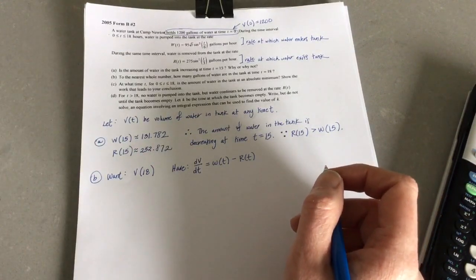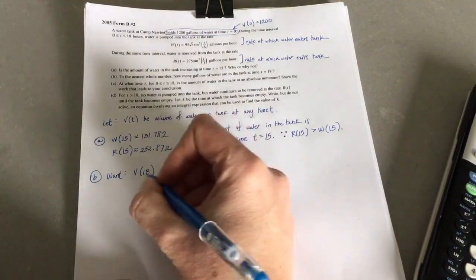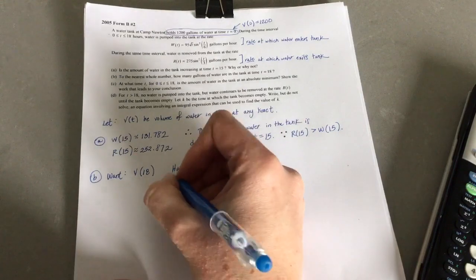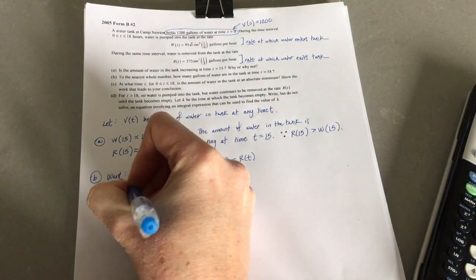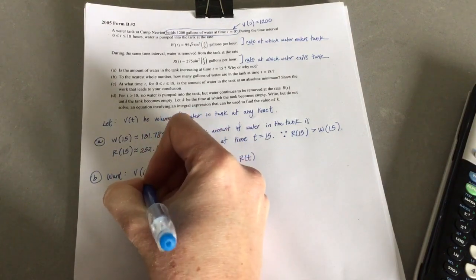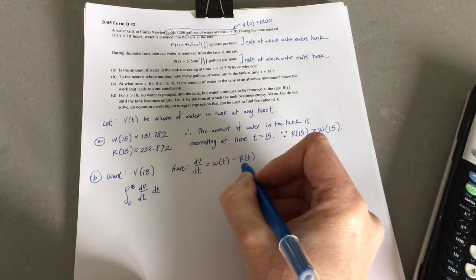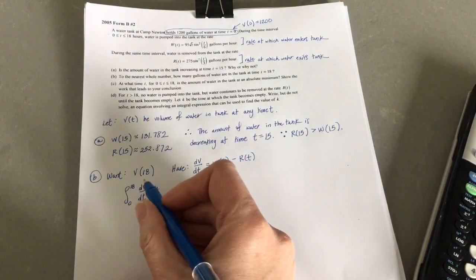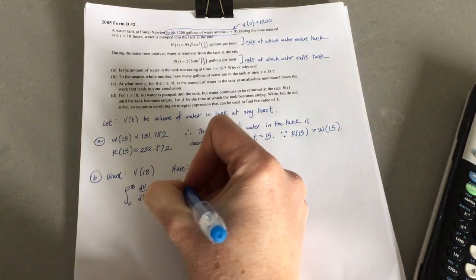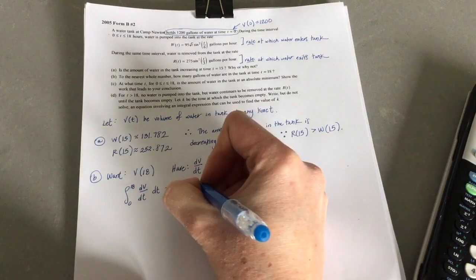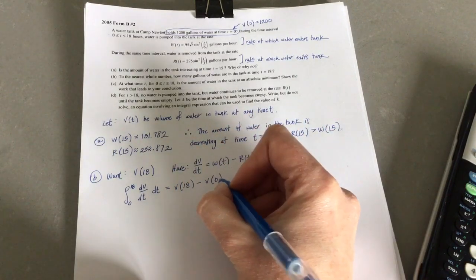Okay, so what was I doing? Okay, so let's see, what would we do to get volume if we have dV/dt? Well, we could integrate it. So essentially, I would do the integral from 0 to 18 of dV/dt with respect to time. And since dV/dt is W of t minus R of t, you certainly could have written that in as your integrand instead. I like writing it like this because it helps me to see that I would get the volume when t is 18, take away the volume when t is 0, and that was given right there as 1200.